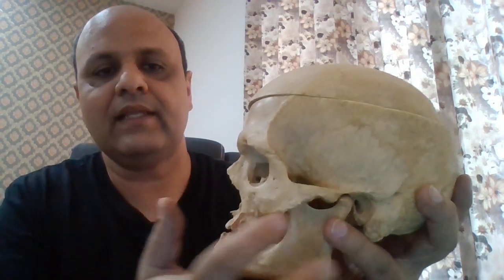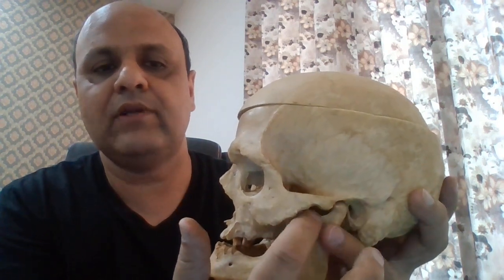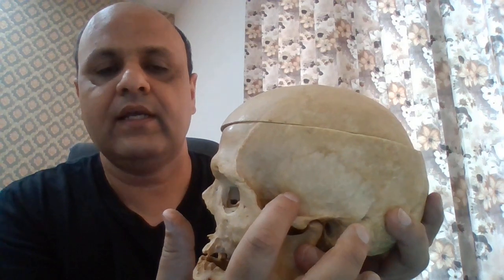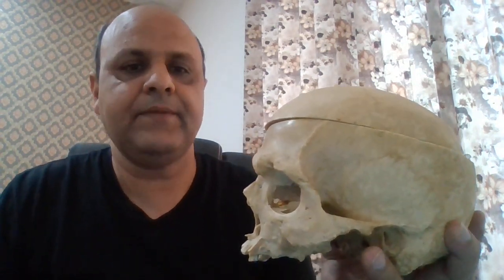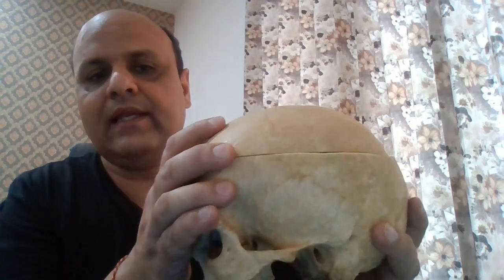Okay. Now what else do we see in norma lateralis? One thing is we see the temporal lines. Then above the zygomatic arch and below the zygomatic arch, we see two fossae. This is called superior temporal fossa. This is called inferior temporal fossa.